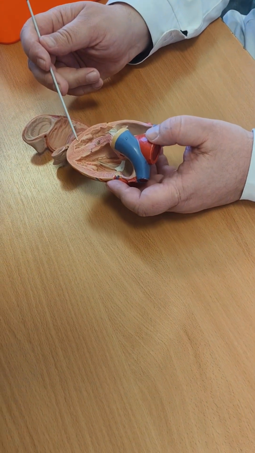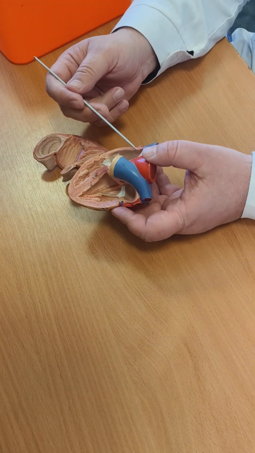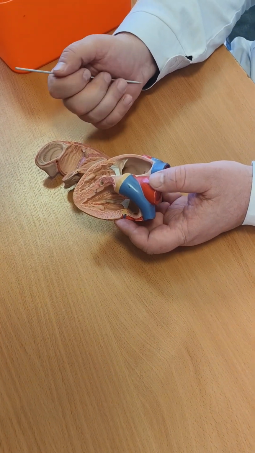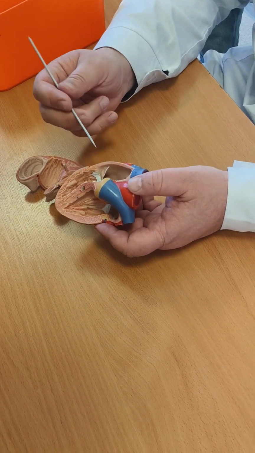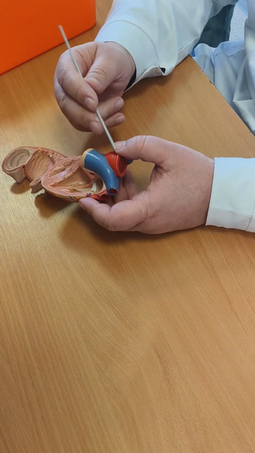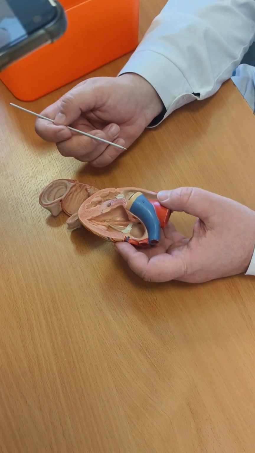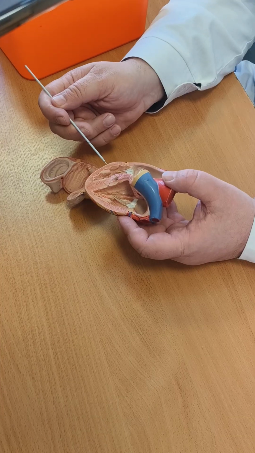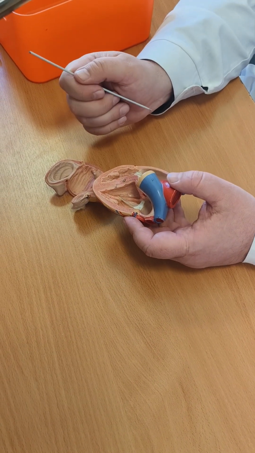Now, the muscular coat. It is the main coat of the heart, myocardium. And the myocardium in the atriums has two layers, external longitudinal and internal longitudinal, and the outer layer is circular. In the ventricles, three layers: external and internal longitudinal, and the middle layer is circular.